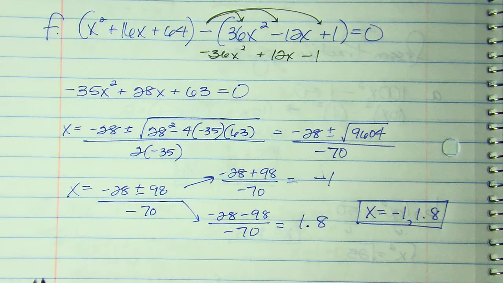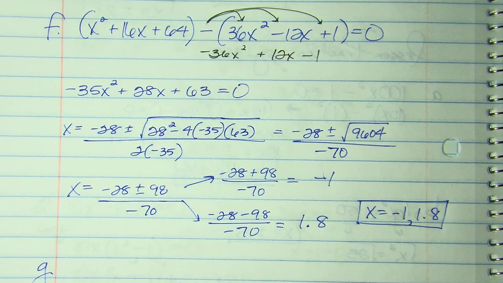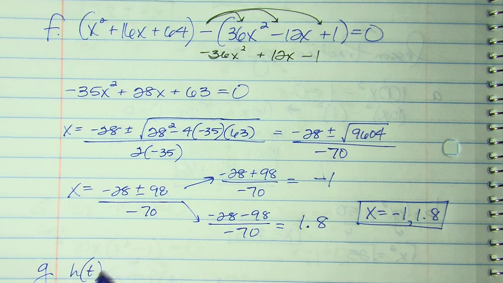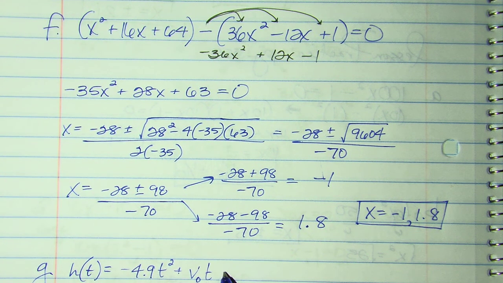Last one, part G. Part G gives us the following formula. The height at time t, where time is in seconds, is negative 4.9 t squared plus initial velocity times t plus your initial height.